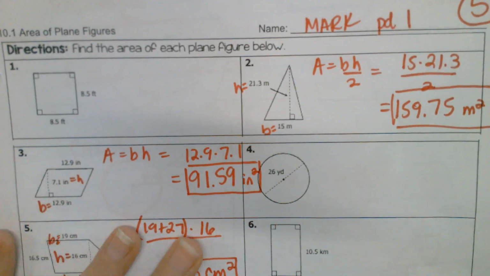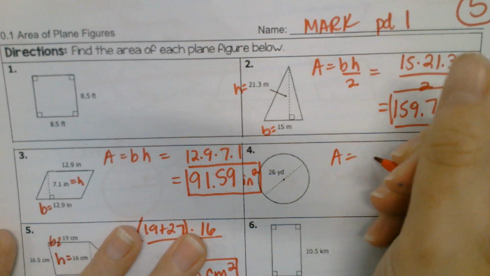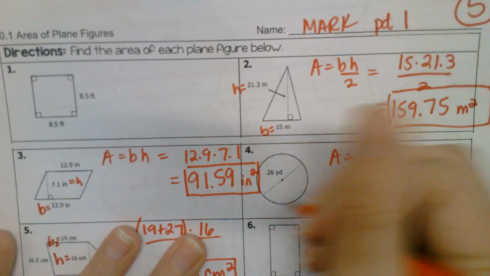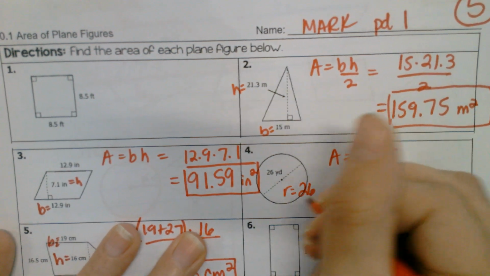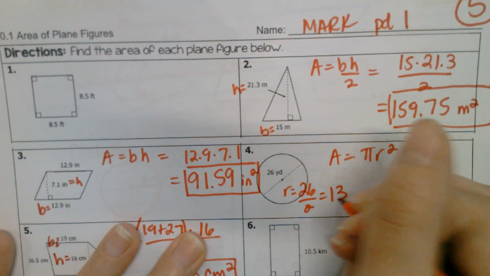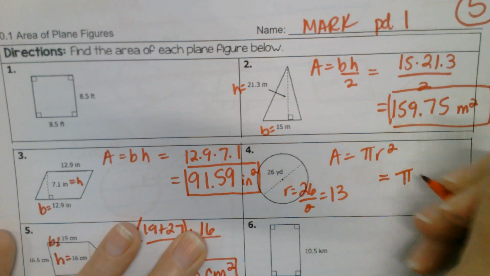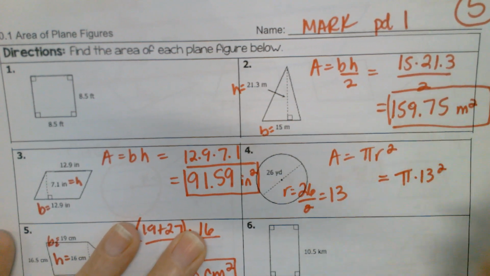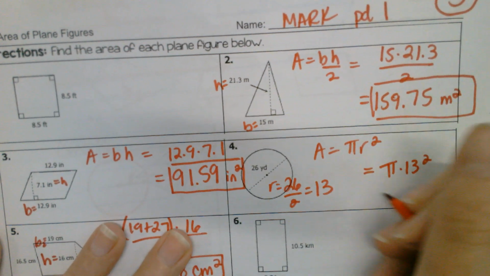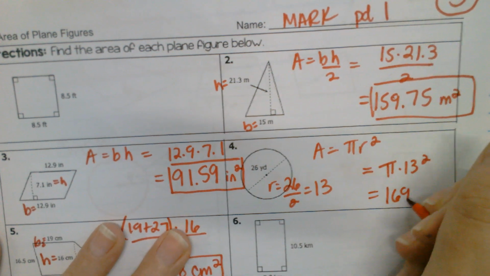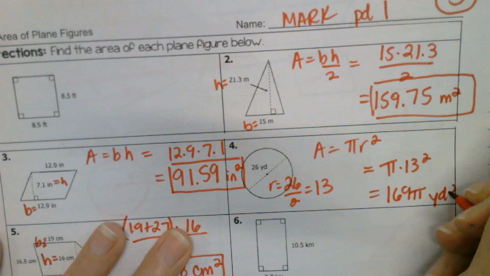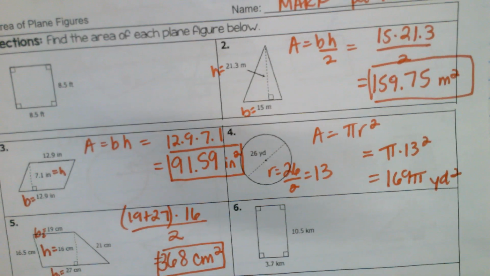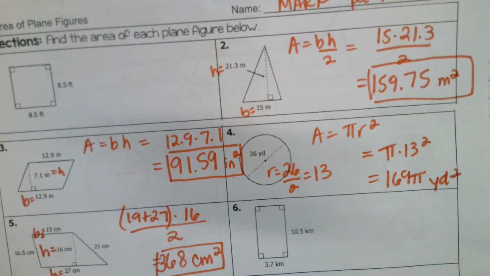So we're looking for the area. We don't have the radius. What is the radius? 13. Okay. Who knows what 13 squared is? Nice. So my answer is 169 pi yards squared, or we can go ahead and multiply that out. Do you want to use the pi button?